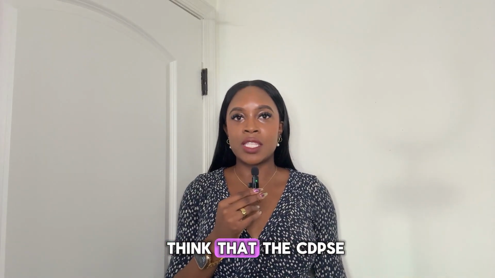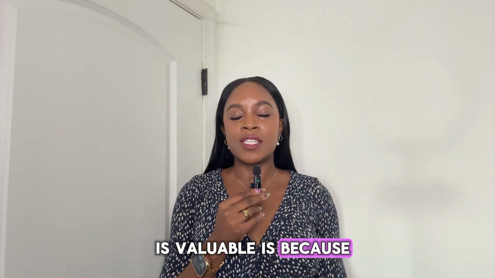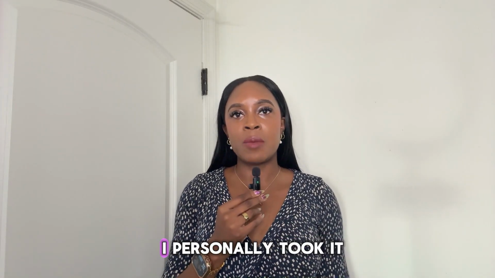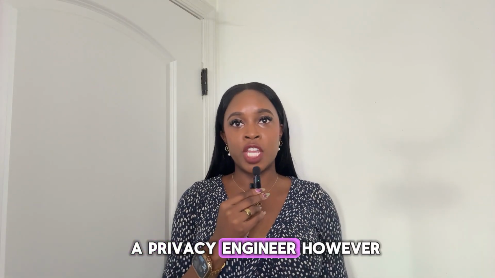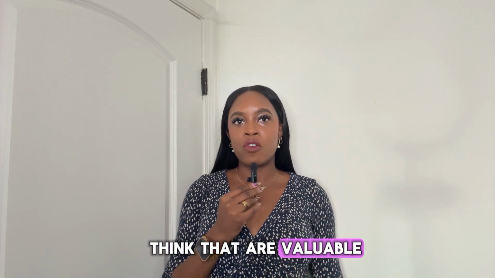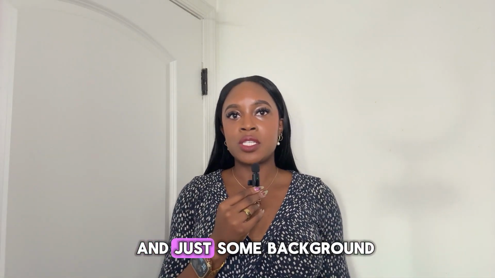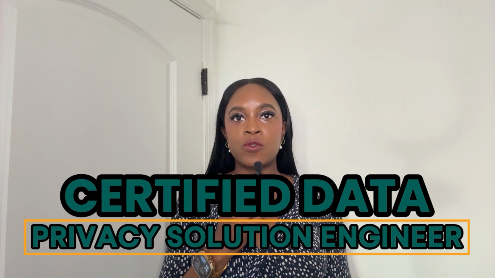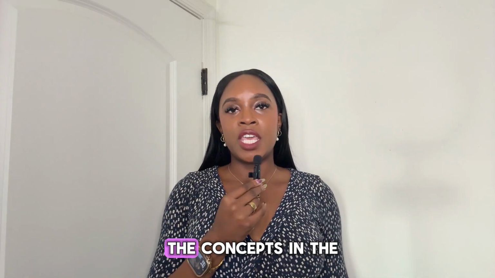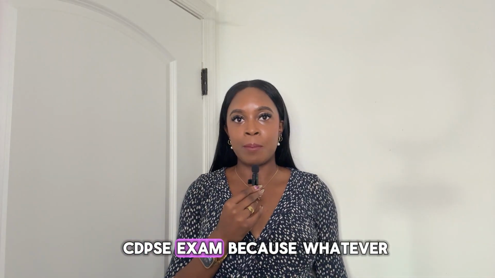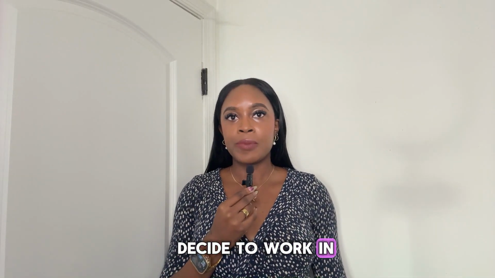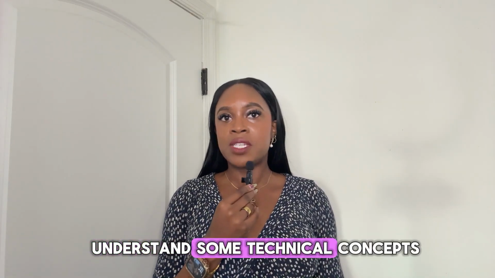Now, the reason I think that the CDPSE is valuable is because it focuses a lot on engineers. So one of the reasons I personally took it is I'm not a privacy engineer. However, there's a lot of technical concepts that I think are valuable for understanding for students. And just some background, the CDPSE stands for Certified Data Privacy Solutions Engineer. It's valuable to learn the concepts in the CDPSE exam because whatever area of privacy you decide to work in, you're going to need to be able to understand some technical concepts.